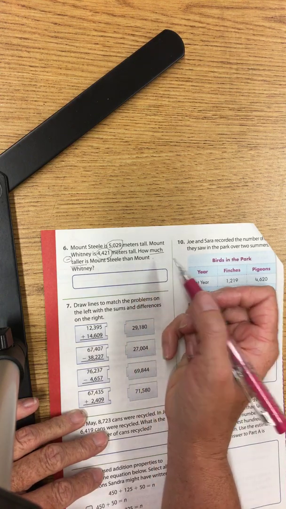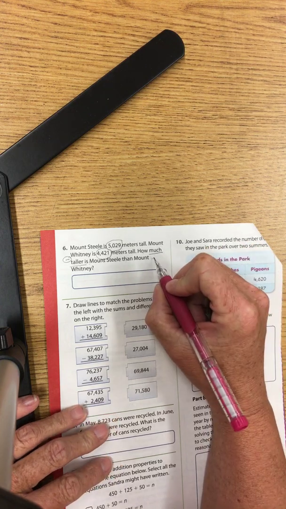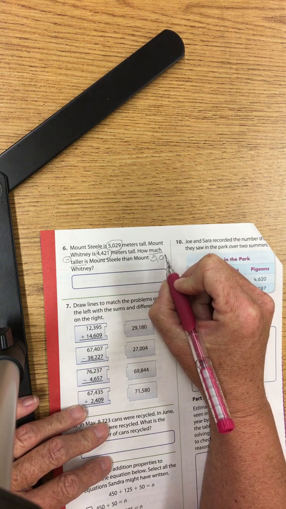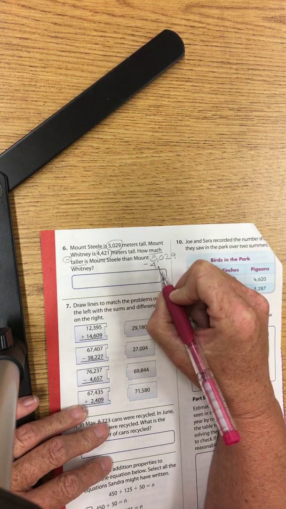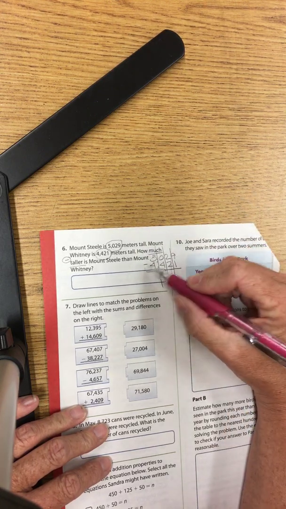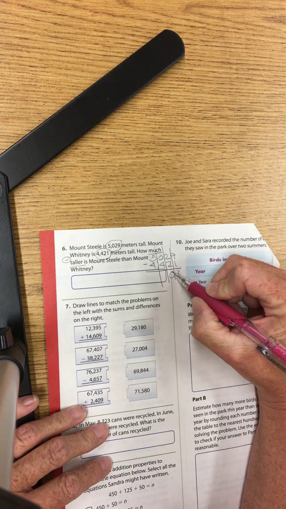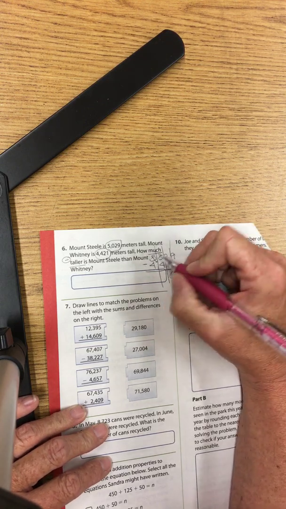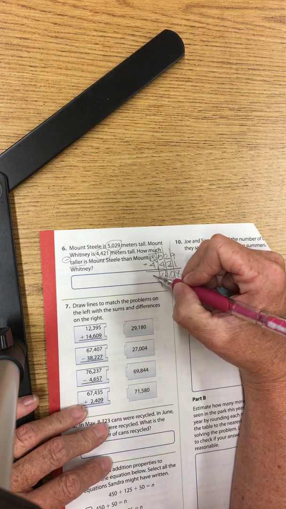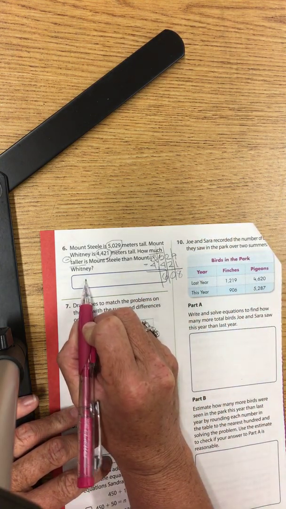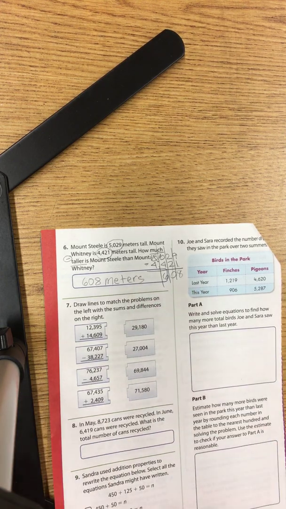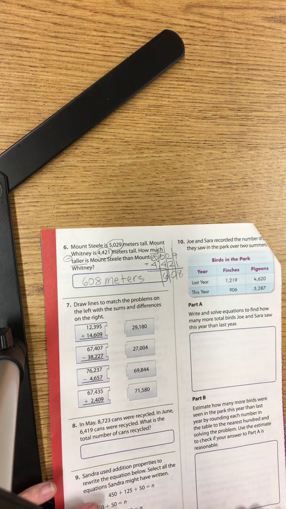We're finding the difference. Okay, now I write pretty big, so I'm going to write my equation here with as much room as I can find on my paper. 5,029 minus 4,421 equals, and I'm going to put my place value lines in there. 9 minus 1 is 8, 2 minus 2 is 0. I can't take 4 from 0, so I'm going to borrow from my thousands, make that a 4, and make that a 10. 10 minus 4 is 6, and then 4 minus 4 is 0, but we don't have to write the 0. So the difference is 608 meters. Now you do have to write meters because you have to make sure that you are identifying what form of measurement you're using.